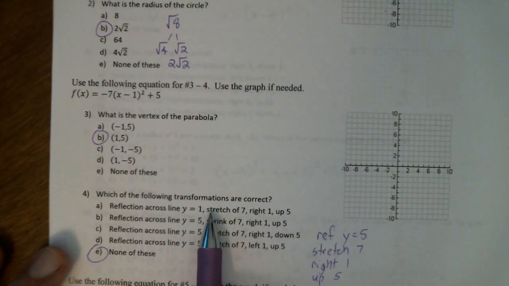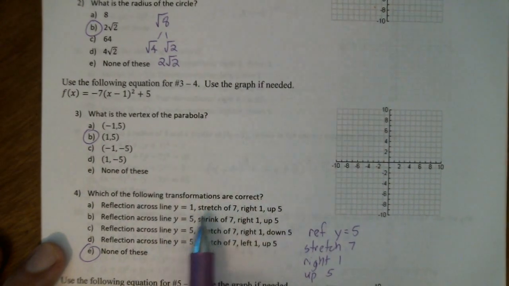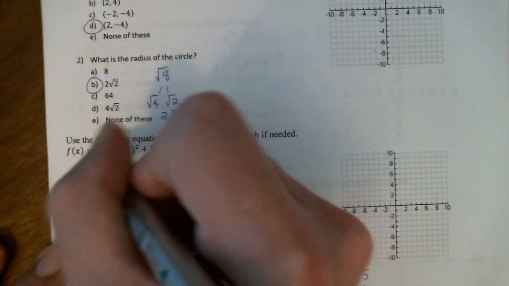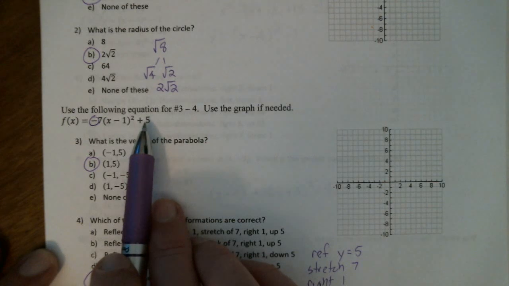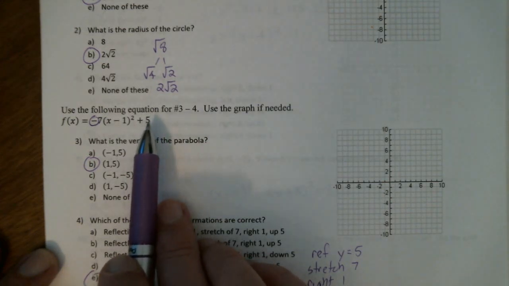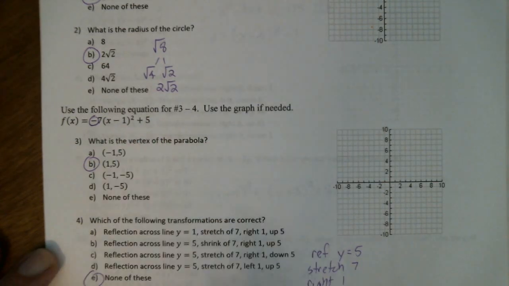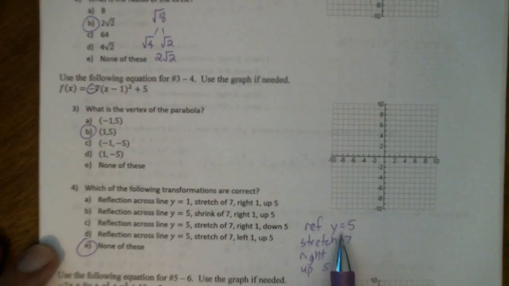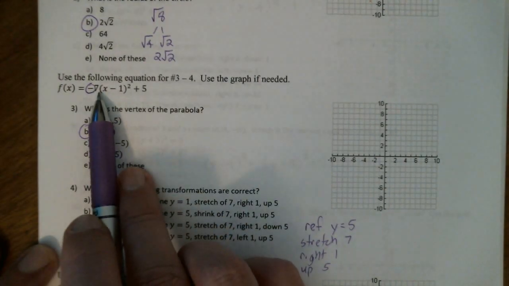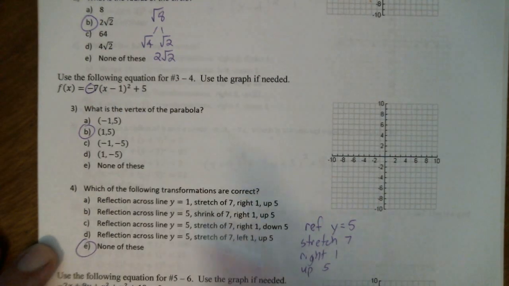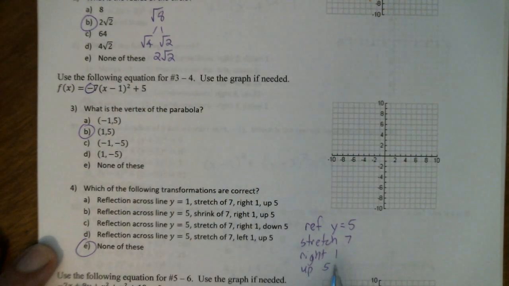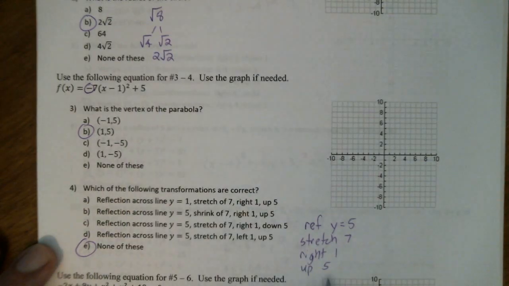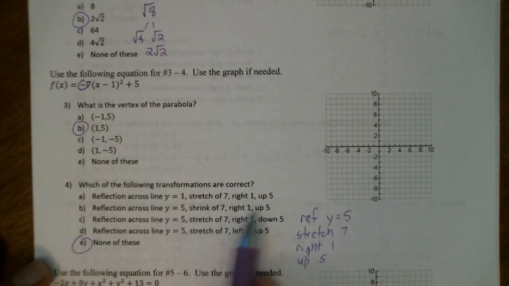Number four, which of the following transformations are correct? Okay, so looking at this, I see a negative out front, so I know I've got a reflection. And I'm always going to have a reflection across the line y equals whatever the k value or the y value of the vertex is. So I'm reflecting around the line y equals 5. All right, I have a number here, so that is a stretch. Remember, it's only a shrink if it's a fraction, something less than 1. So I have a stretch of 7. Again, this is backwards. You would think it's left 1, but it's right 1, so that's right 1. And then I have a plus 5, so it's up 5. And then you can see, actually, none of those are correct.